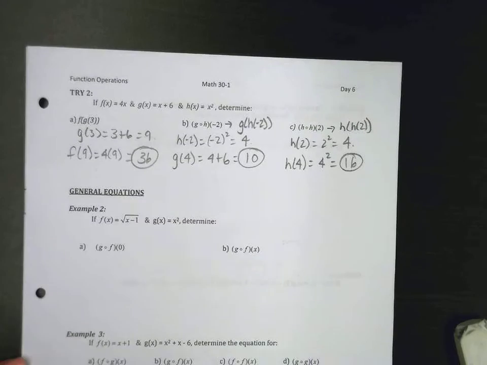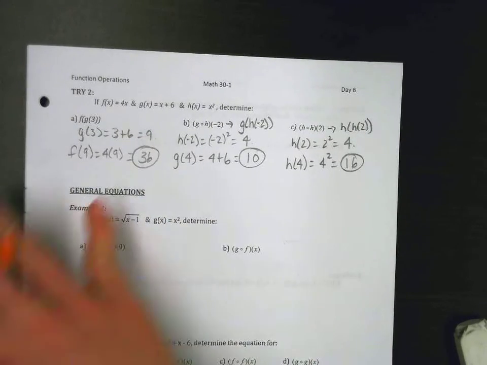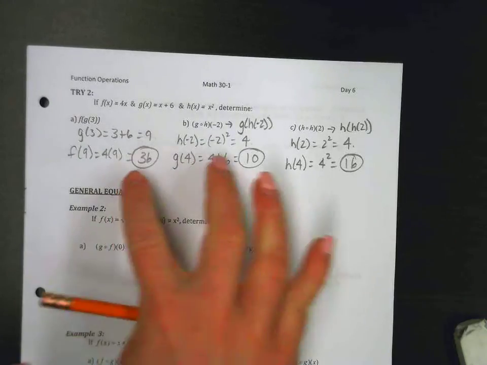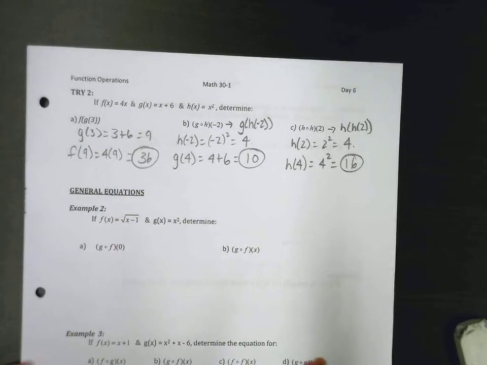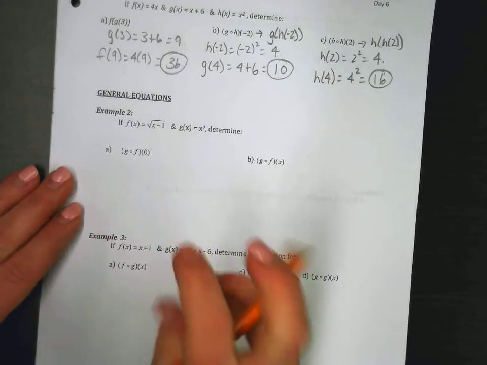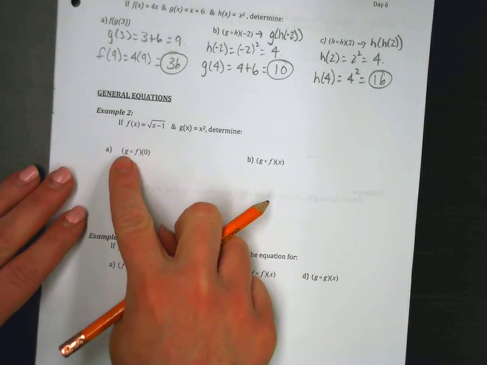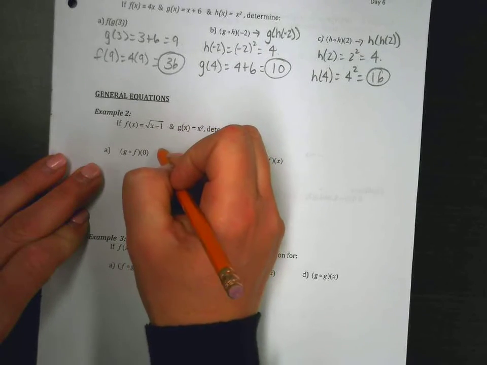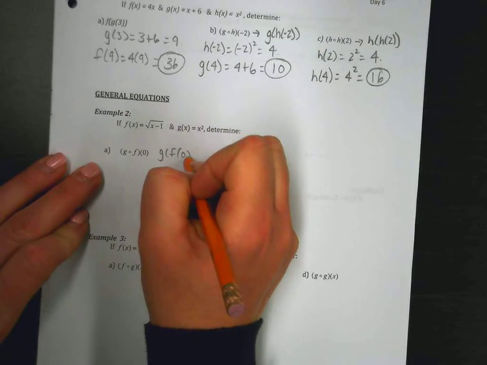Okay. So all of the questions we've done so far, this x value has been an actual value and we've evaluated. Now we're just going to work with the general expression. So first thing, g of f at 0. Well, I'm going to find g at f of 0.